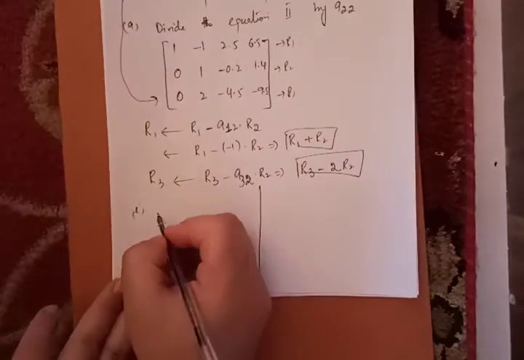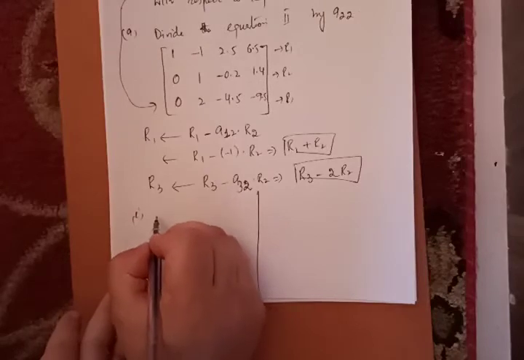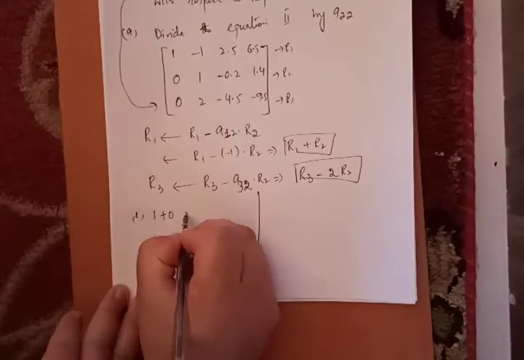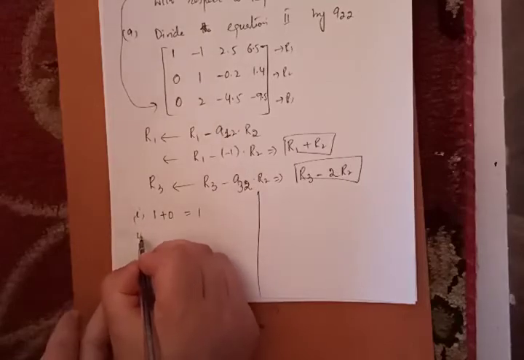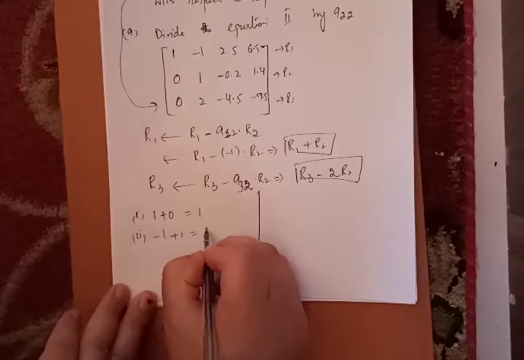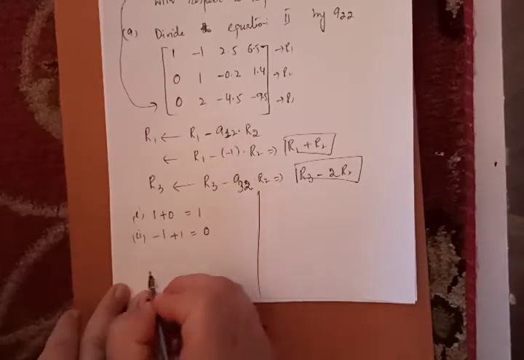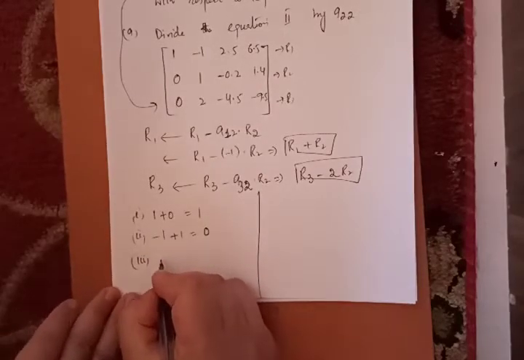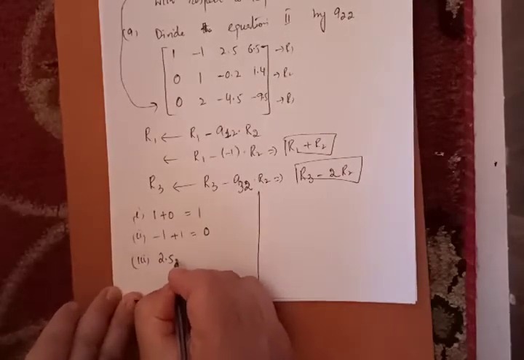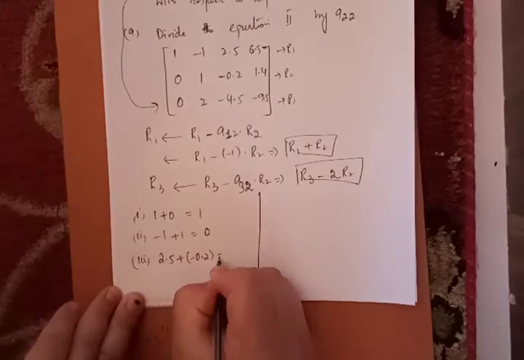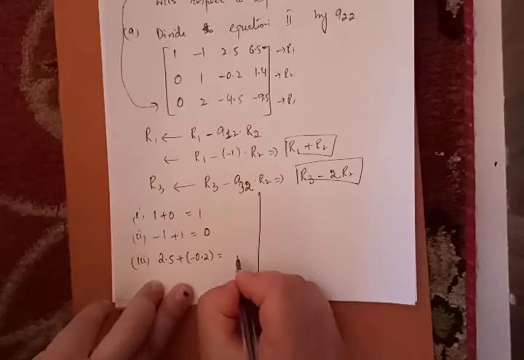So let us see how we can change the elements. 1 plus 0 is equal to 1. Second element, minus 1 plus 1 is equal to 0. Third, 2.5 plus minus 0.2 is equal to 2.3.